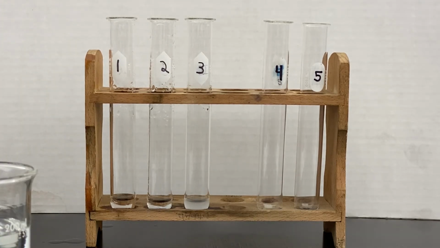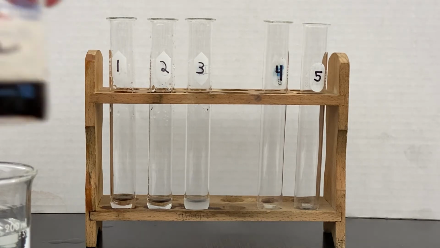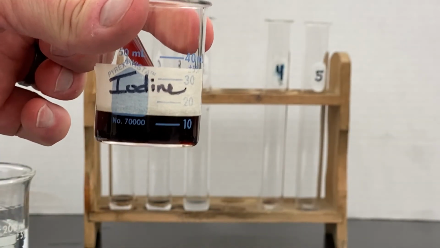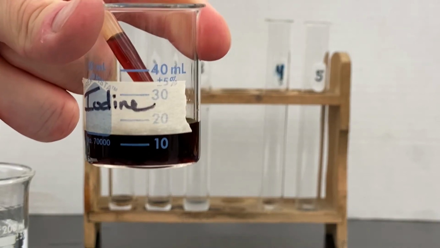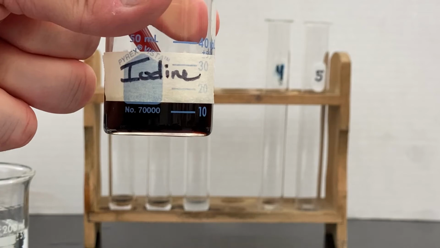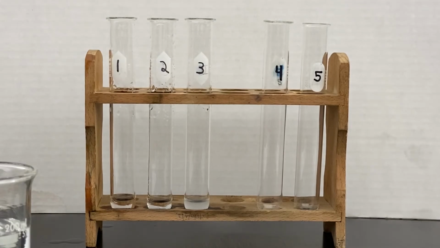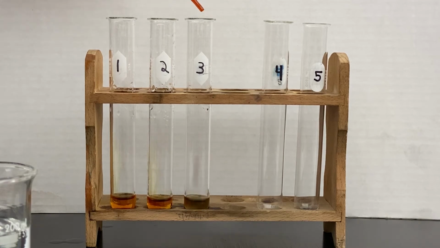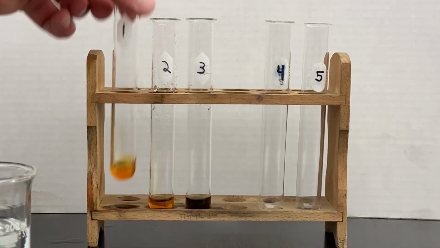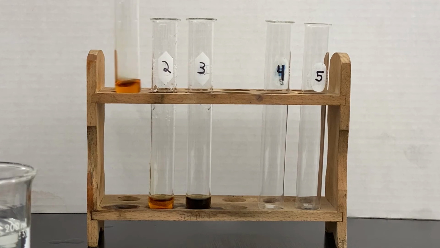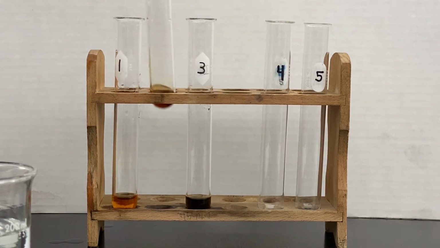Okay, we're going to use a different chemical indicator. This is called iodine. It's a brownish, tannish, amberish type of color. You can see it in the dropper there. Kind of looks like soda. So I'm going to put 4 drops in each of the 3 test tubes. And we're going to swirl each of them. We don't need any heat this time.